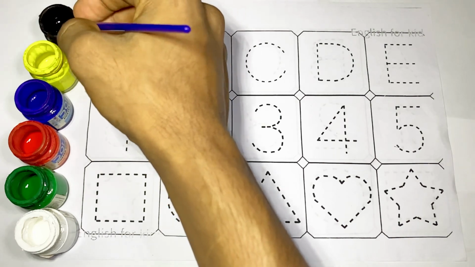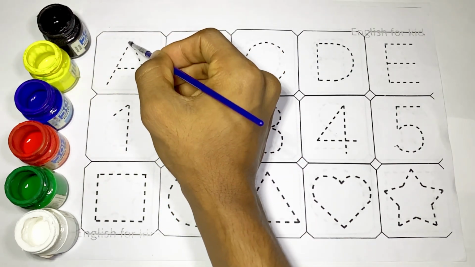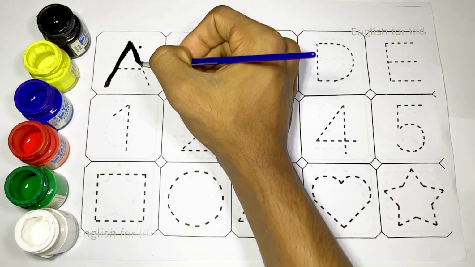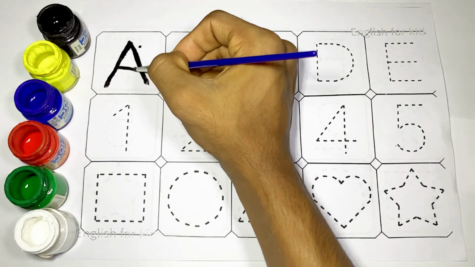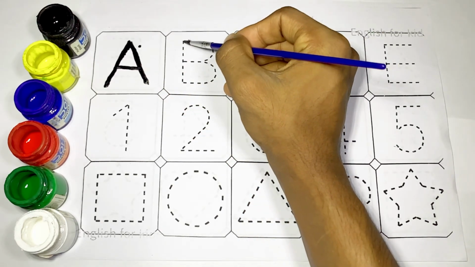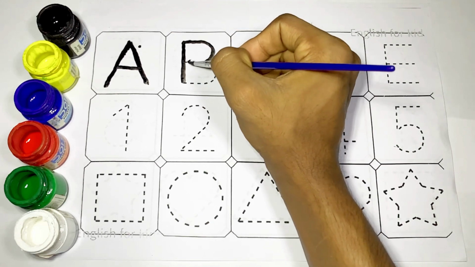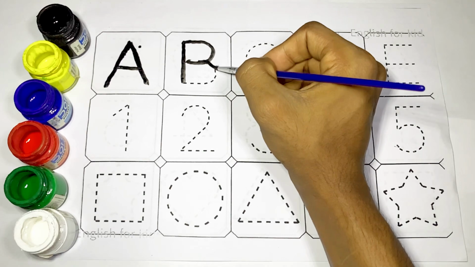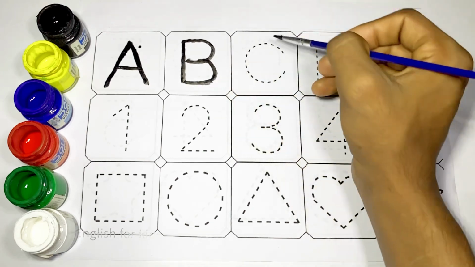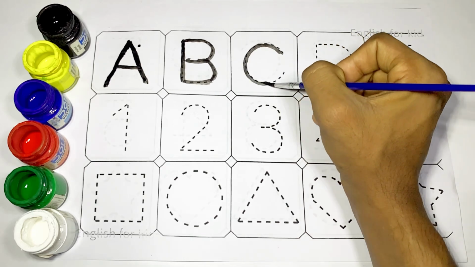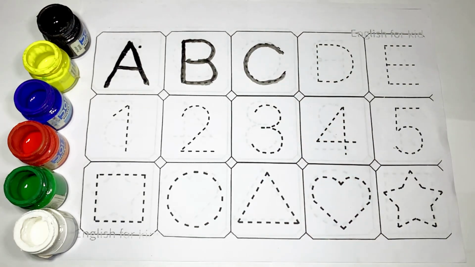Kids, first draw A. A for apple, A for aeroplane, and use black color. B. B for ball, B for bat. C. C for cat, C for car. Kids, next D. D for dog, D for doll.